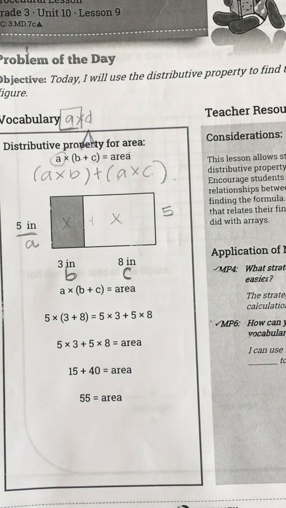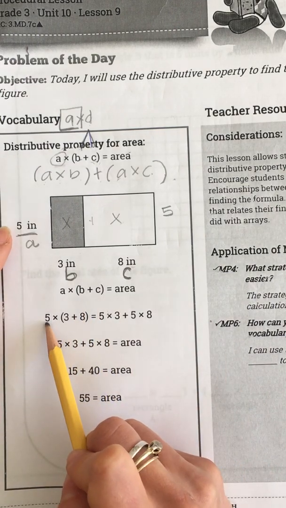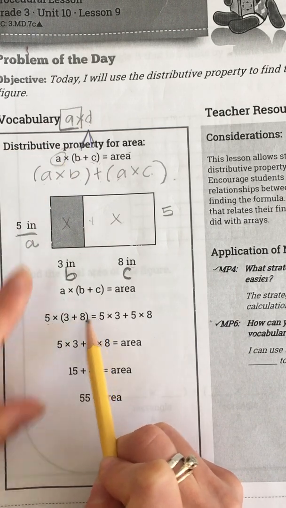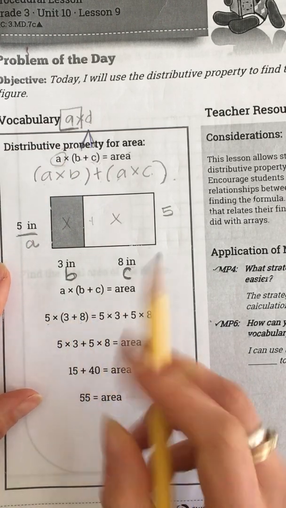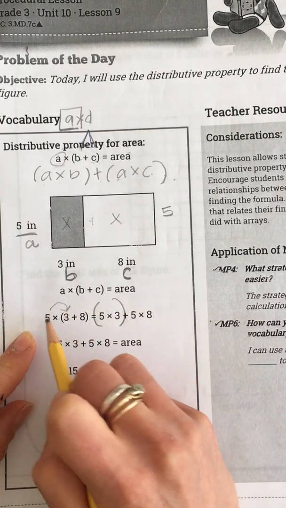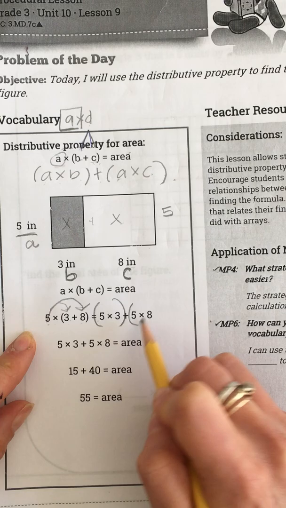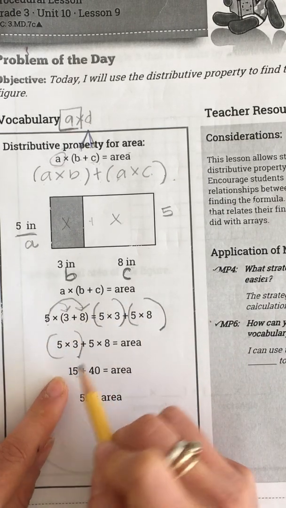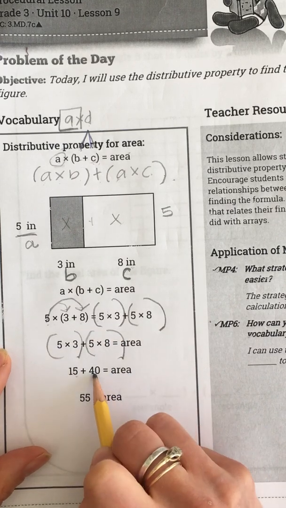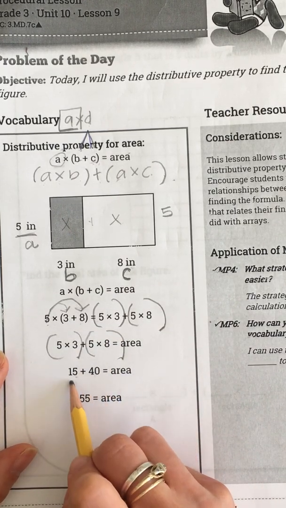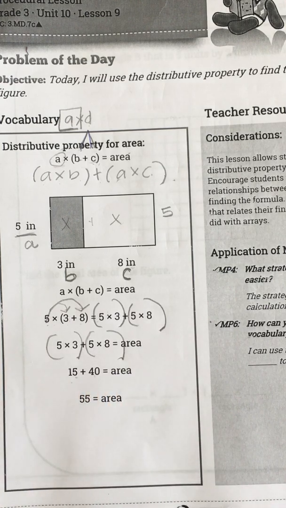So we're going to plug in 5, that's A, times B plus C, which is 3 plus 8, is equal to 5 times 3 plus 5 times 8. So 5 times 3 is 15, and 5 times 8 is 40, just like we've been doing. And then we add them together. 15 plus 40 equals 55.